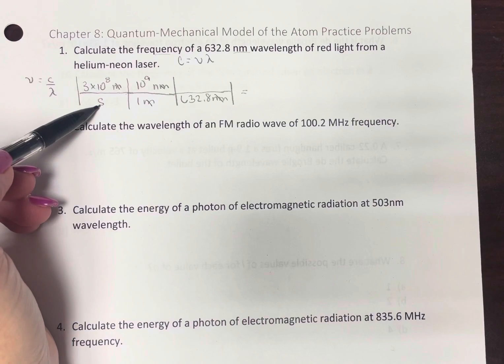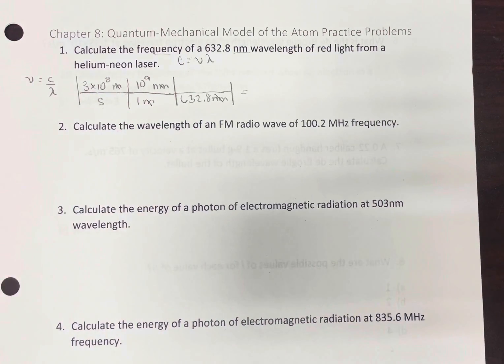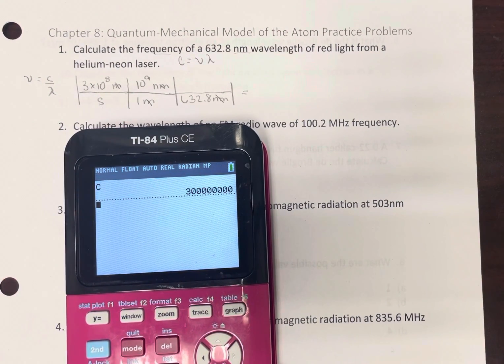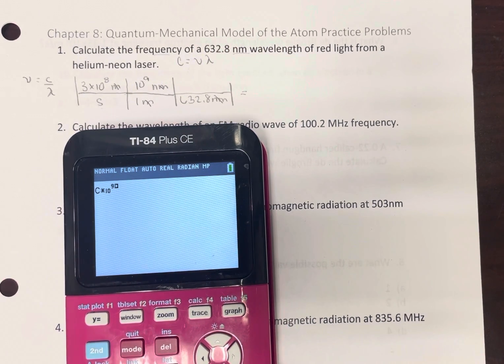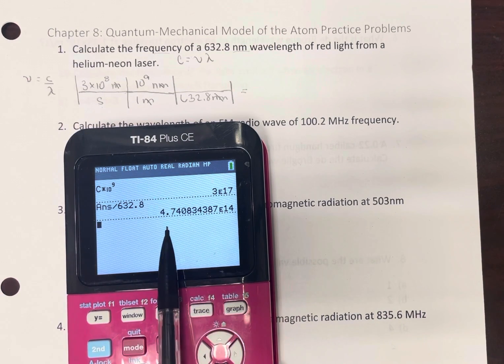Remember, frequency is an inverse unit, so everything should cancel, but seconds are in the denominator. So let's see if I still have speed of light. Yes. So speed of light times 10 to the 9th. And then let's divide that by 632.8. We'll get a big number. So we're going to have big exponents here. So make sure you get the powers of 10 correctly.